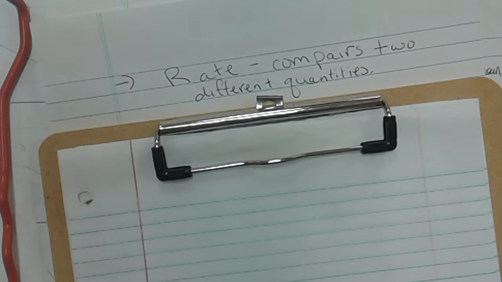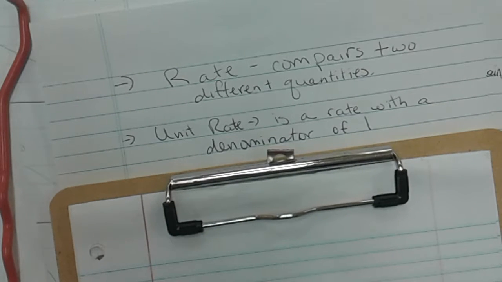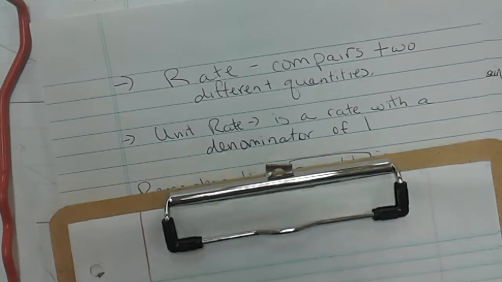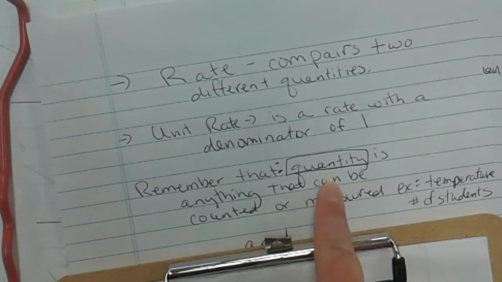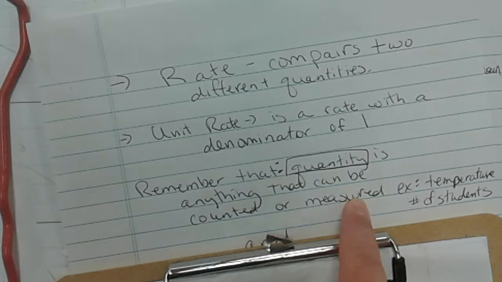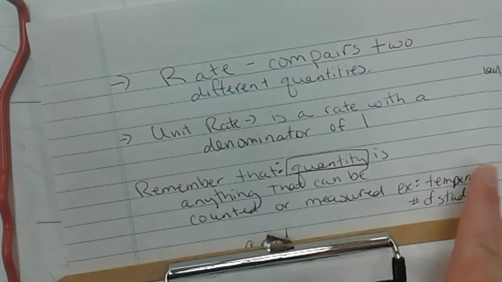What is a quantity? A quantity is anything that can be counted or measured. So the number of students is a quantity, because I can count the number of students. The temperature is a quantity because we can measure the temperature outside. A unit rate is a special rate. It is a rate with a denominator of 1. Some of you guys may not remember what the denominator means, and that's okay. And we talked about quantity just a second ago. So remember that a quantity is anything that can be counted or measured. Example, temperature and the number of students.